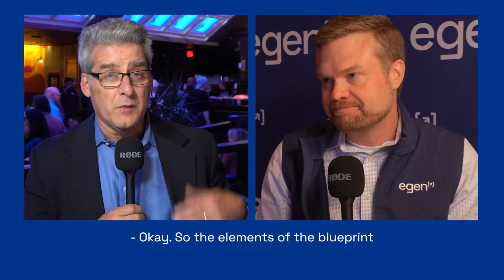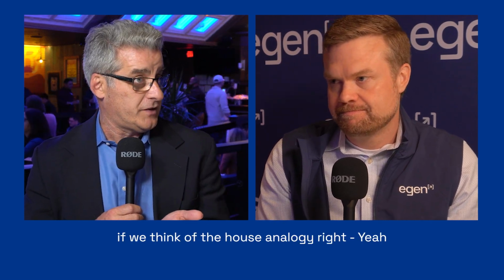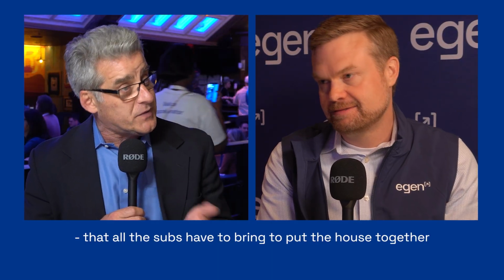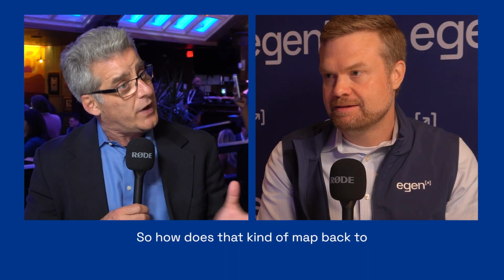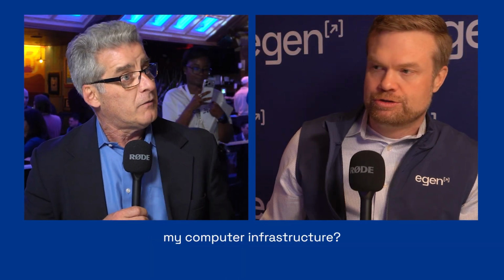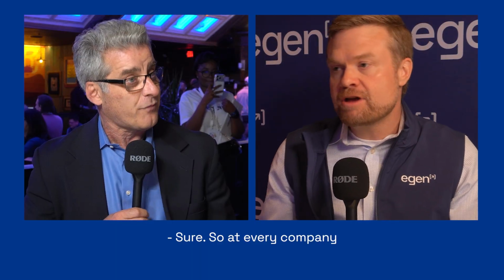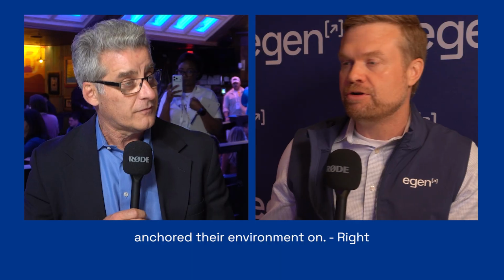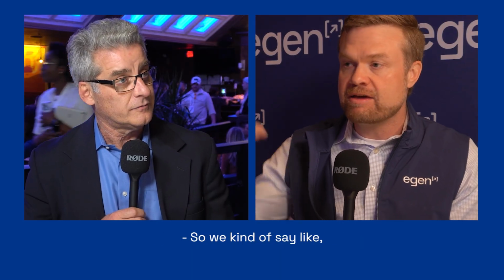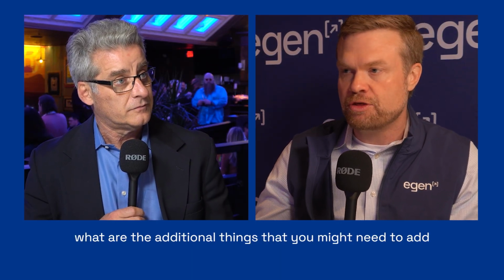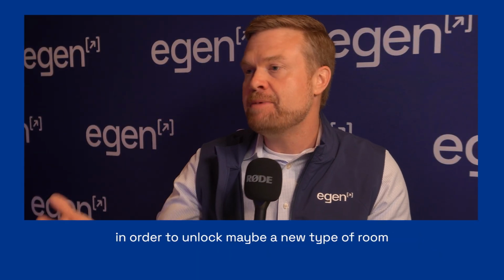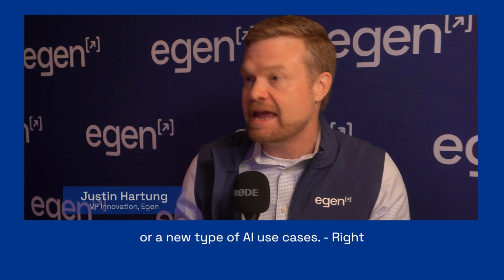Okay. So the elements of the blueprint, if we think of the house analogy, right? So there's the what is it, but then there's all the pieces that all the subs have to bring to put the house together, the plumbing, the HVAC, the electrical. So how does that kind of map back to my computer infrastructure? Sure, so at every company, there's a lot of technology decisions that were made, and that's what they've already anchored their environment on. Right. So we kind of say, like, given the anchors that you have, what are the additional things that you might need to add to your house, in this analogy, in order to unlock maybe a new type of room or a new type of agentic use cases.